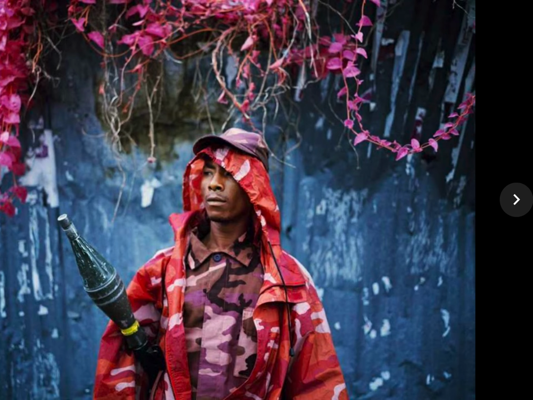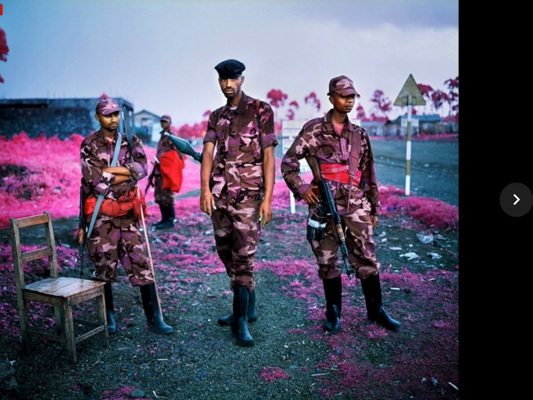Another way to think about color is how it can be used conceptually to be striking and unexpected, and then also to evoke associations. So this person created a project where they used infrared camera film, and they went to Africa to different war zones or different combat zones, and they took photographs of the soldiers there.